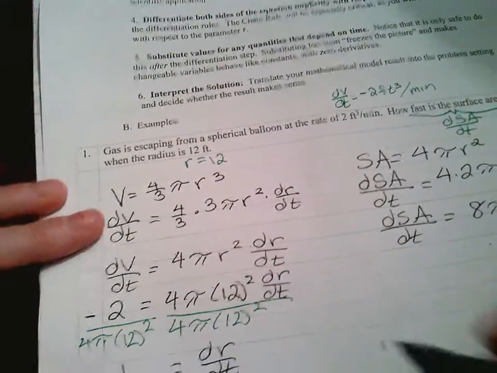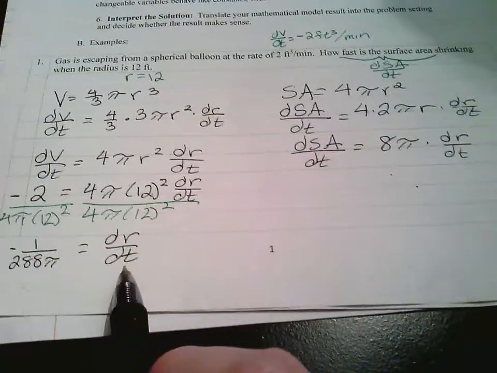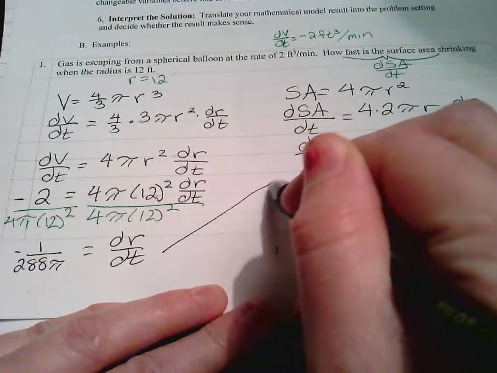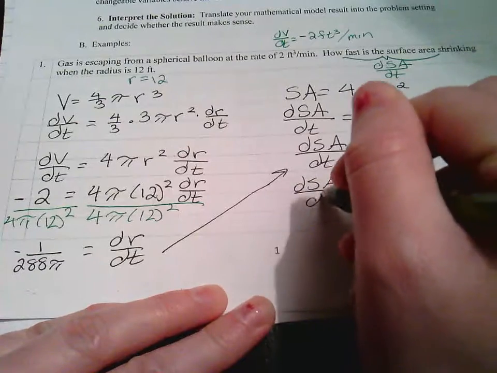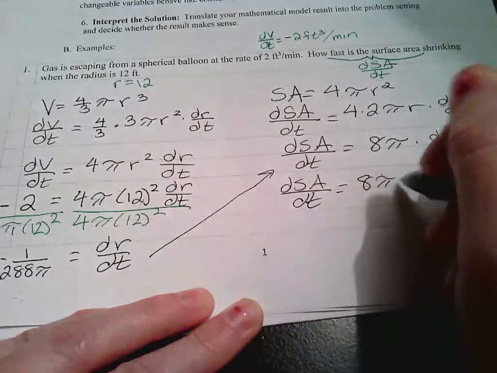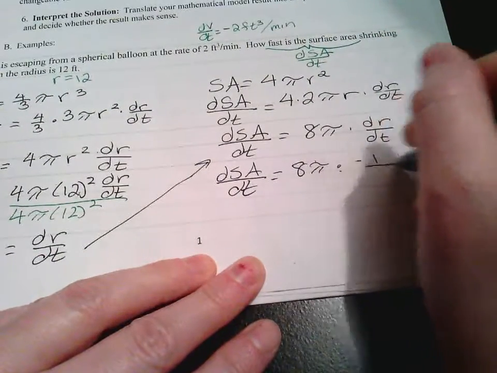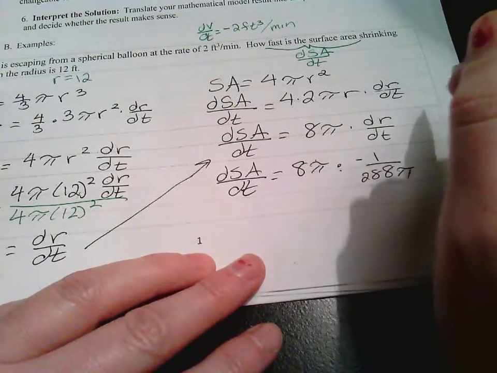So now it's like a system of equations. I'm going to put dr over dt into that equation. So you got dSA over dt equals 8 pi times -1 over 288 pi. So the pi's cancel out.